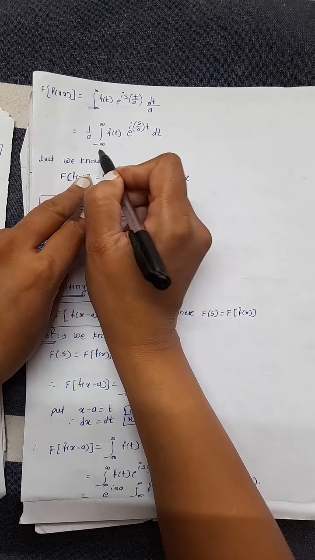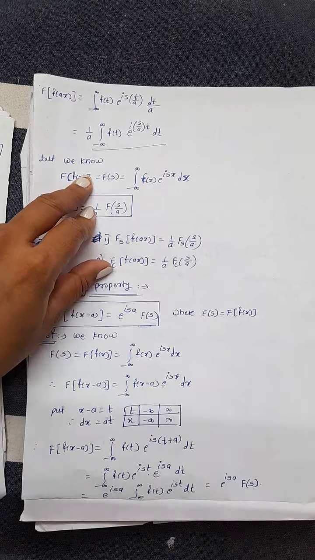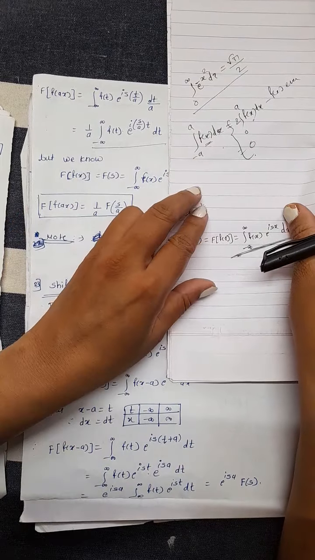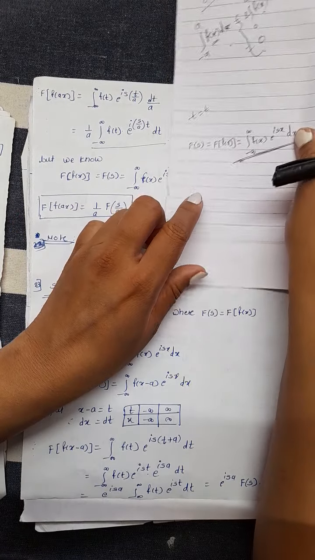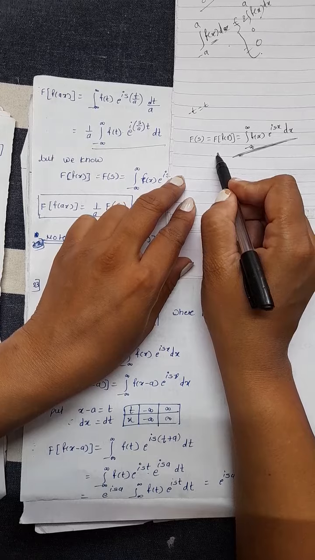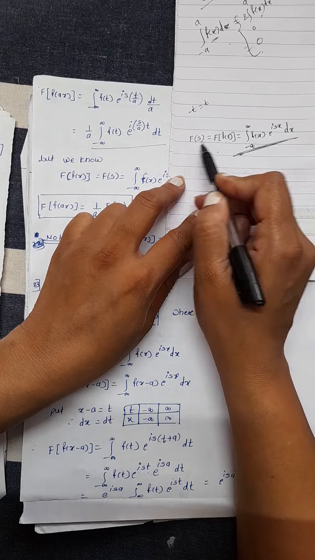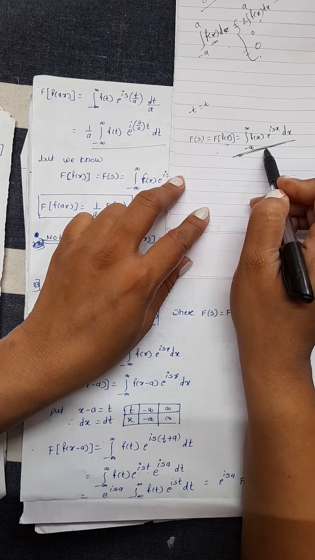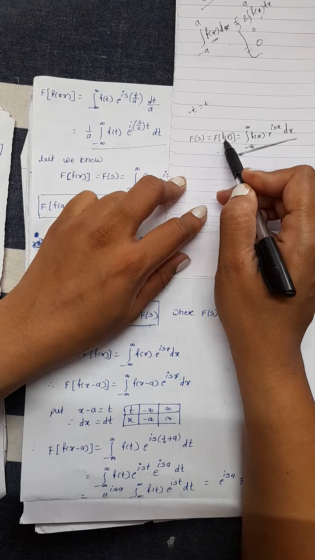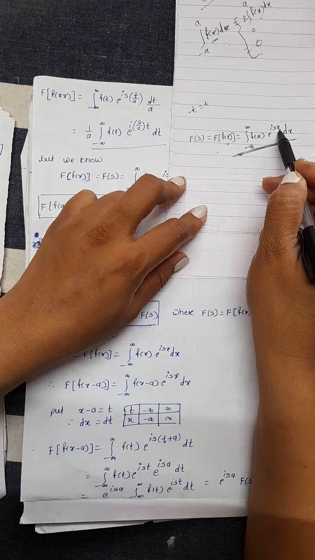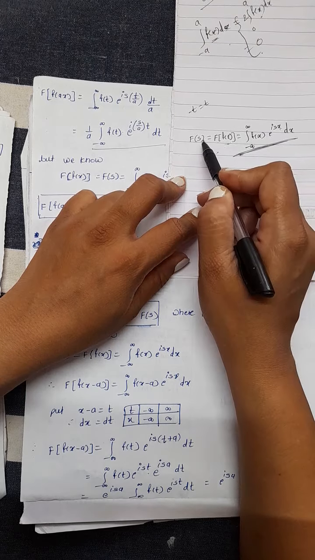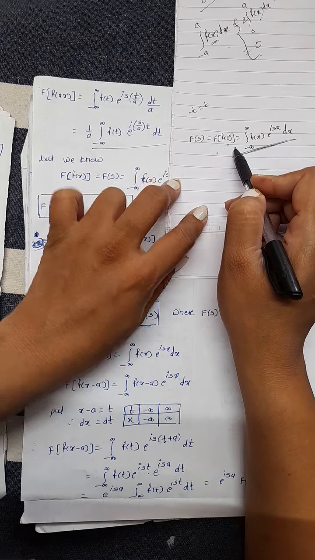Now what does this integration mean? See here, this is the standard formula, where Fourier transform of f of x is given by this, where x is here and x is here, that is called the Fourier transform of f of x. Then what is this?